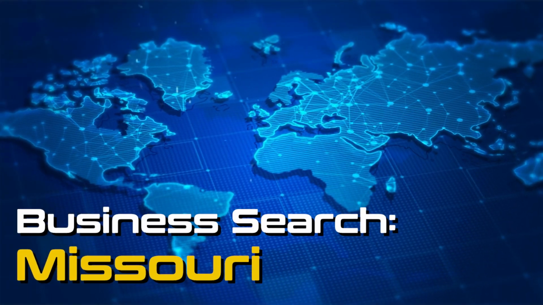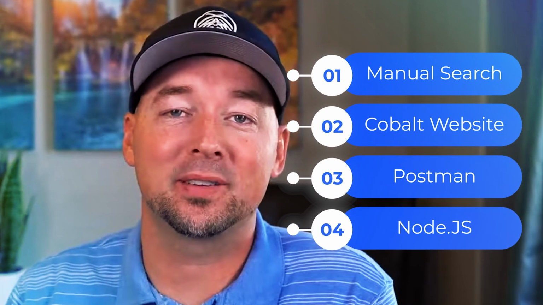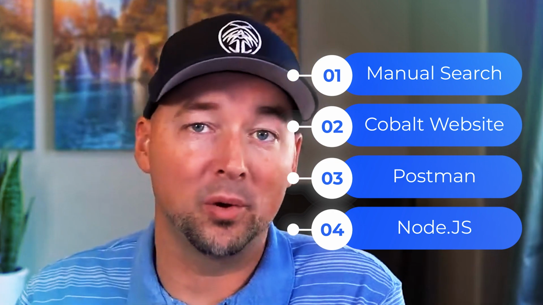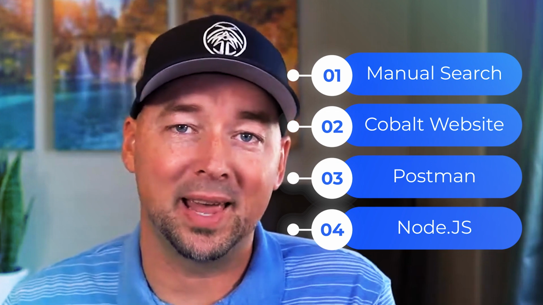Today we're talking about Missouri. We're going to go to the Missouri Secretary of State Business Search. We're going to go through how to use it, and then we're going to talk about how to get that data via API using our Cobalt Intelligence API technology. We're going to do it from within our portal, and we're going to go to Postman, which shows how to set up an API request. And then we're going to show in our JavaScript SDK how to get it all done.